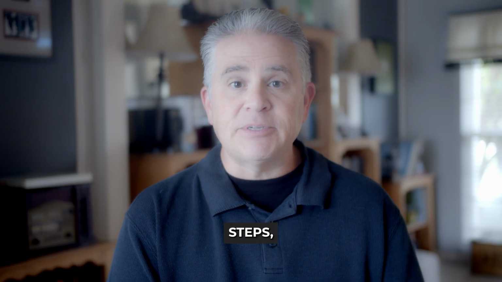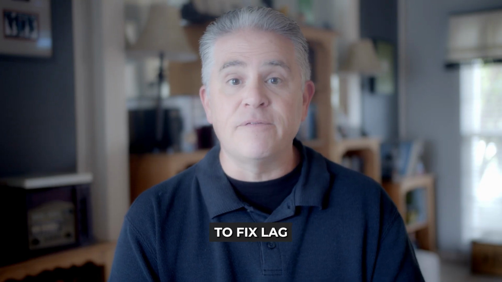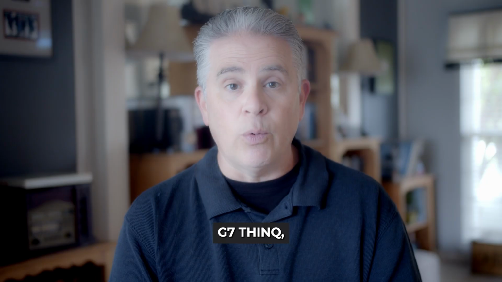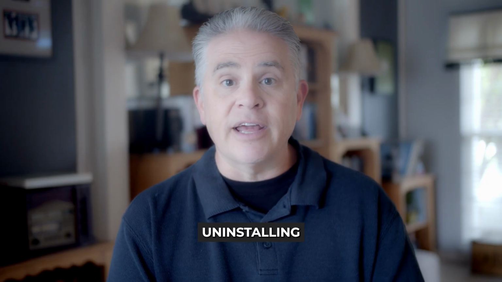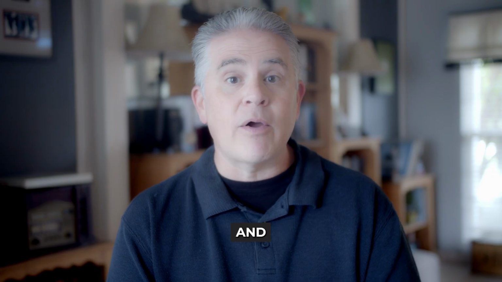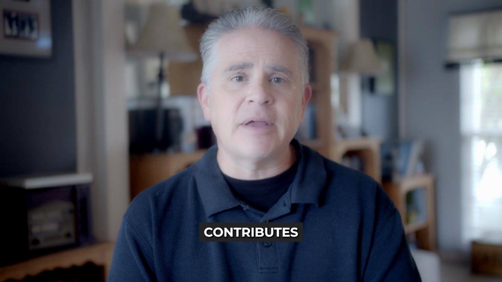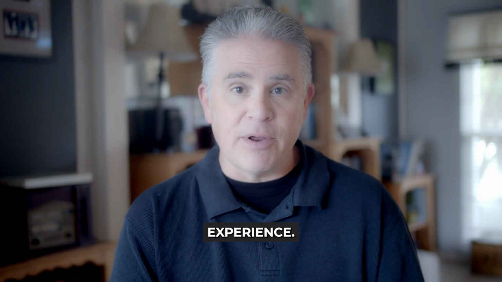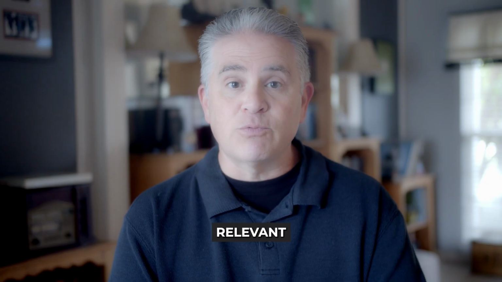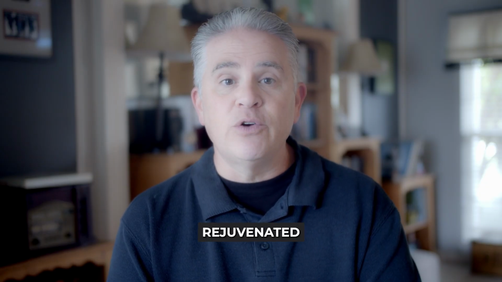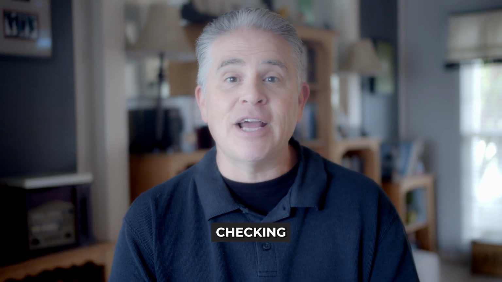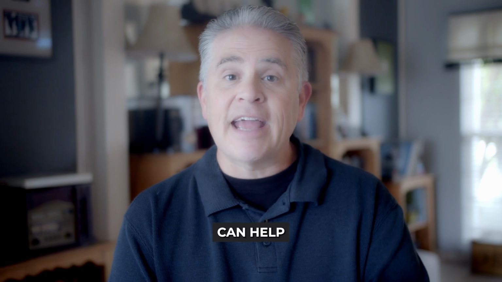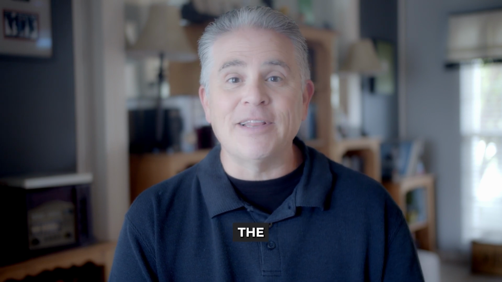By following these steps, you'll have a comprehensive understanding of how to fix lag on your LG G7 ThinQ, optimizing it for a smoother, more efficient performance. From clearing the cache and uninstalling unused apps to updating software and managing animations, every step contributes to a faster, lag-free experience. Prioritize the steps that seem most relevant to your situation and enjoy a rejuvenated device performance. Remember, maintaining regular phone hygiene by checking for app updates and cleaning storage can help prevent lag issues in the future. Enjoy the seamless, speedy performance of your LG G7 ThinQ.